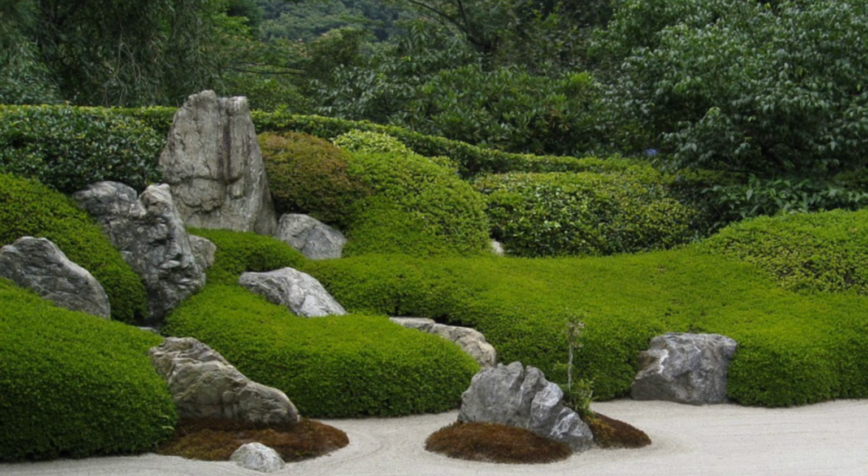Zen gardens, also known as karesansui gardens, originated in Japan. They are a form of rock garden that is meant to be a representation of the natural world and are often used as a form of meditation and contemplation. The origins of Zen gardens can be traced back to the 14th century, when they were first created by Zen monks as a way to help them focus during meditation.